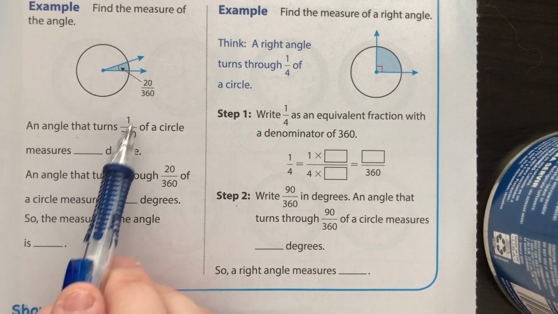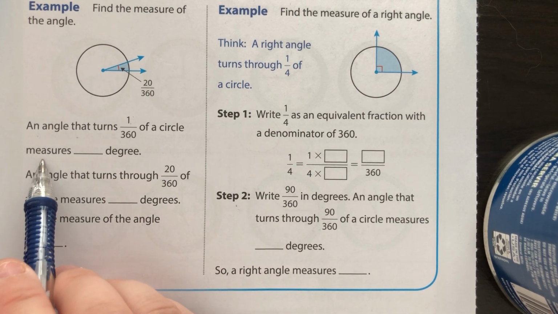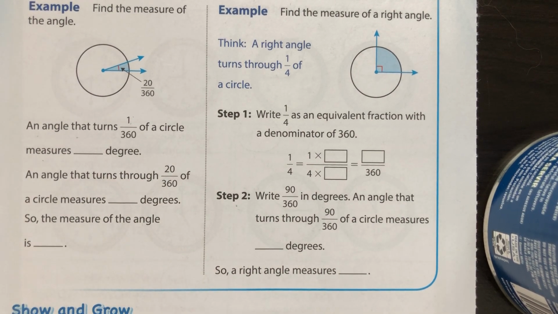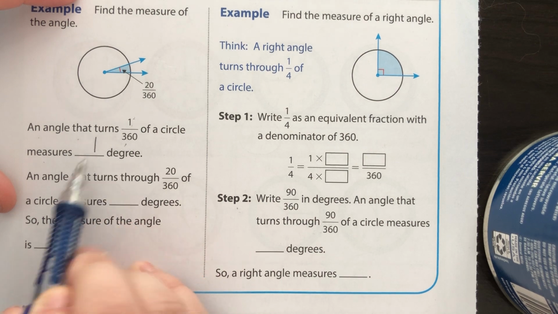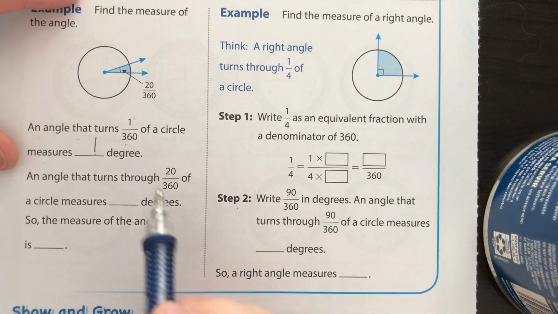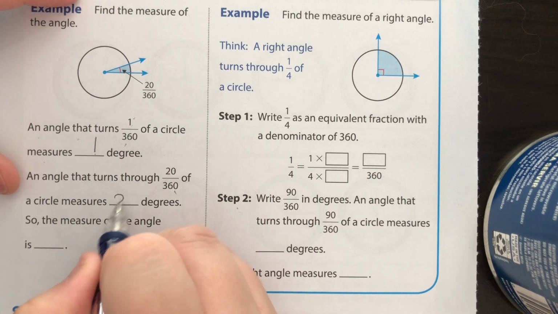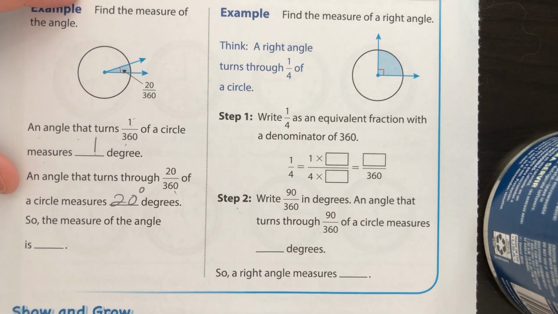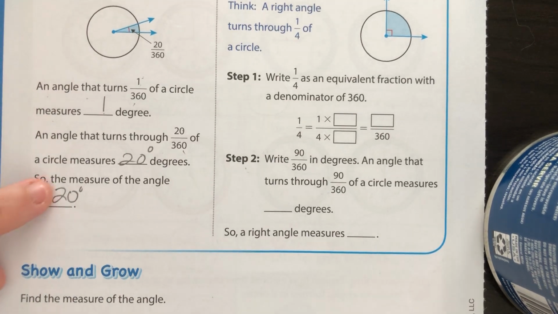So an angle that runs 1 out of 360 of a circle measures, give me a second. That would measure 1 degree, right? Because if it goes 1 out of 360, that means that it's only 1 degree. So if you have an angle that goes 20 out of 360, it means that it's 20 degrees. So the measure of the angle is 20 degrees. As you know, that's the little symbol, it's a little circle over there. It is a circle, don't make it a dot.